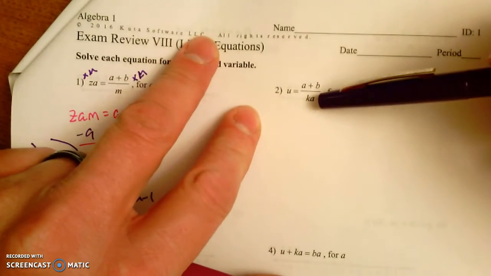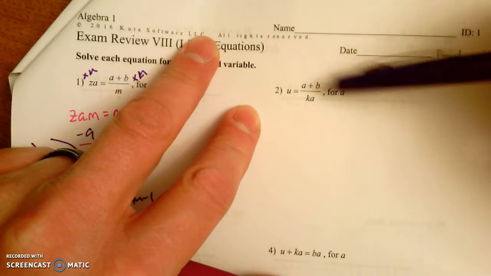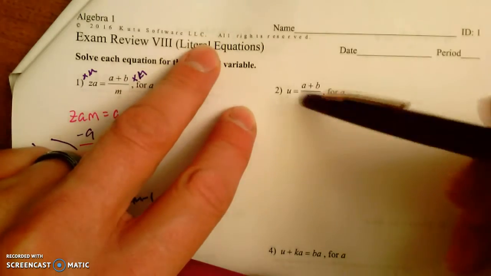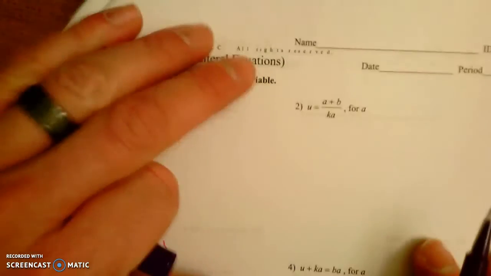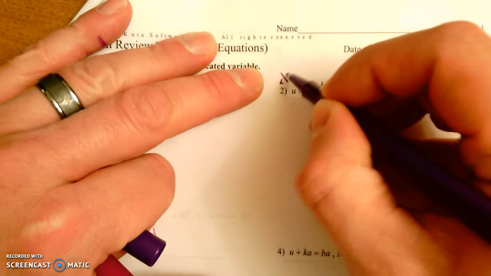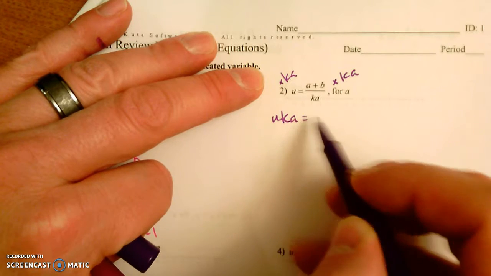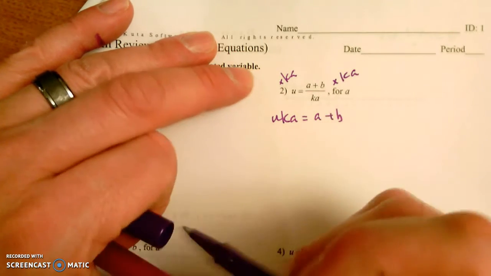Alright, let's take a look at a couple more examples here. We've got a ka down here, and an a plus b up here. We want to get the a by itself. So first thing I'm going to do, get rid of this fraction. We're multiplying times ka on both sides. That gives us uka equals a plus b.